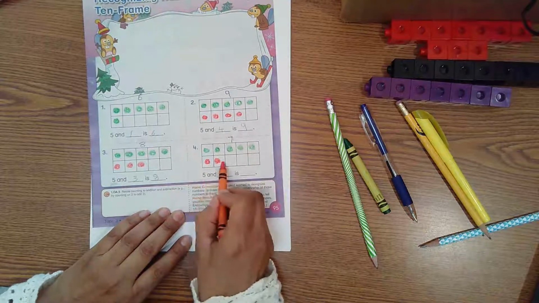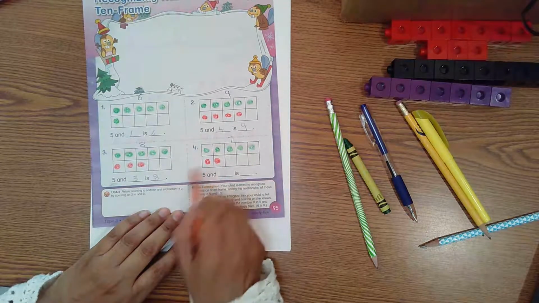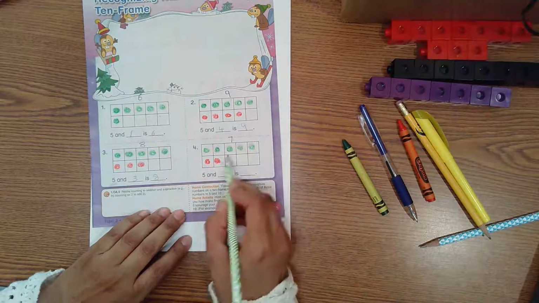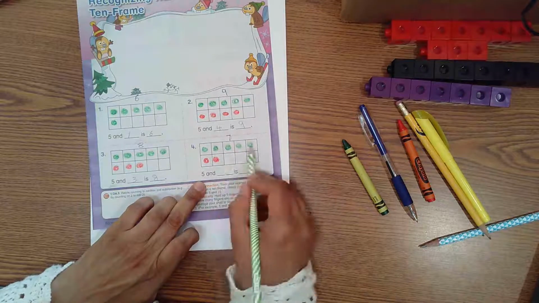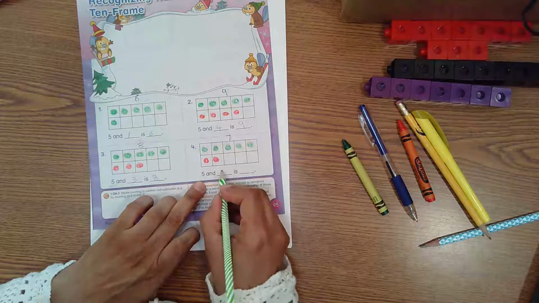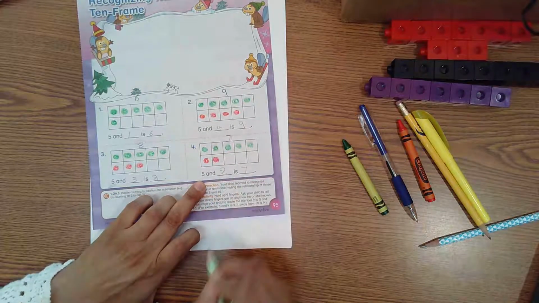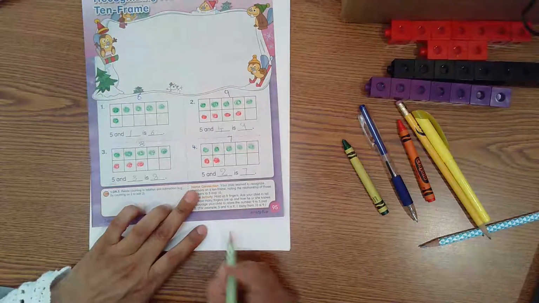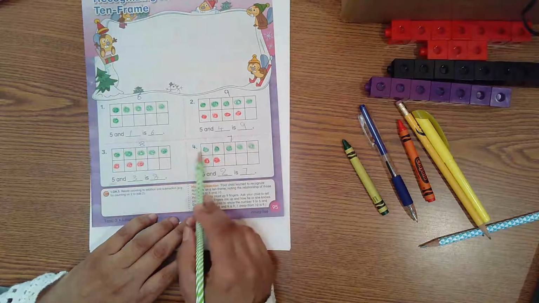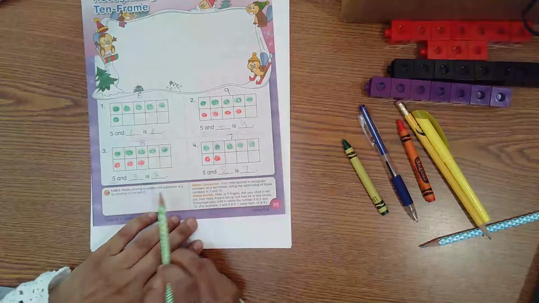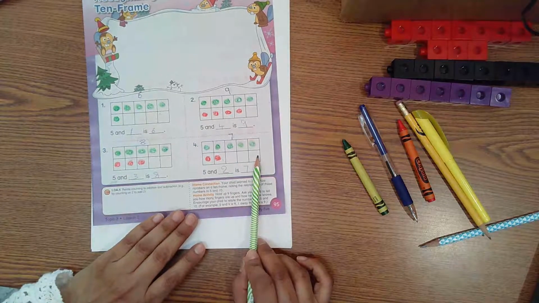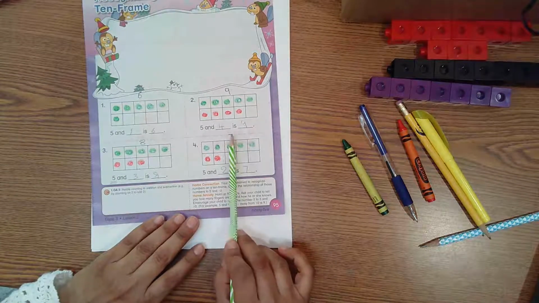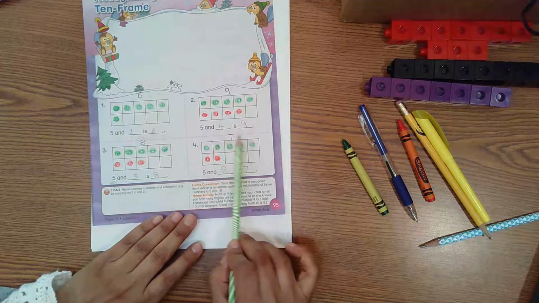So how many counters did I add, or how many boxes did I shade? 2. So 5, 1, 2, 3, 4, 5, that's the first row, and 2 is 7. Very good. If I filled my 10 frame, I'm going to say 3 equals 10 minus 7.